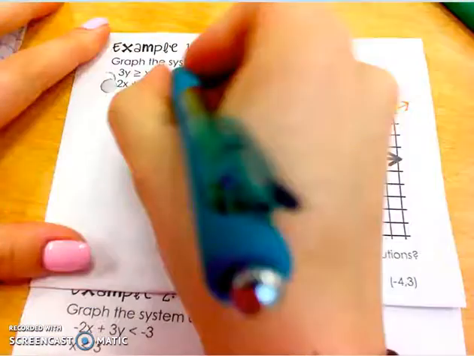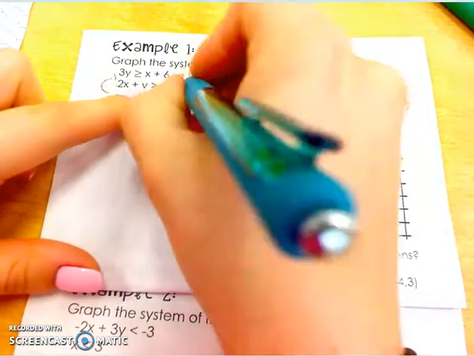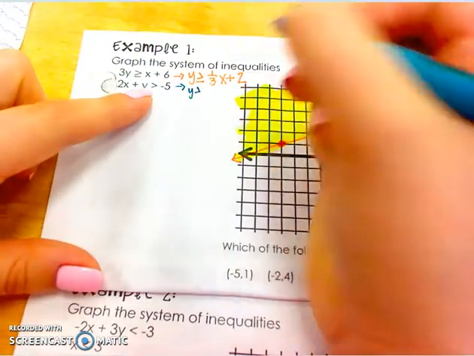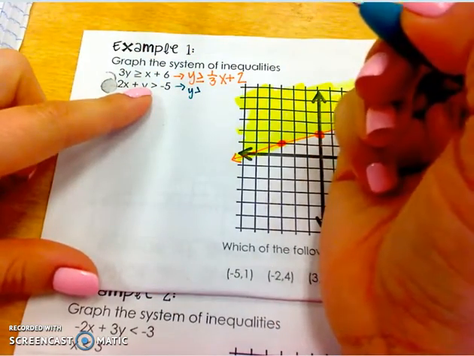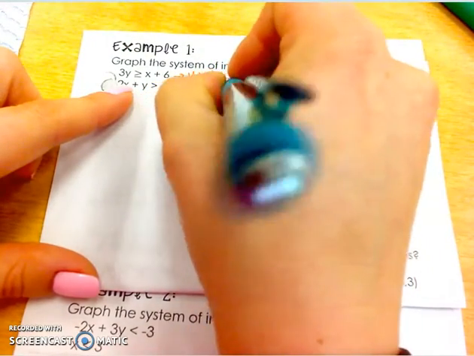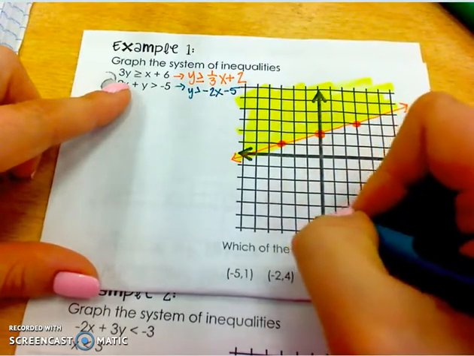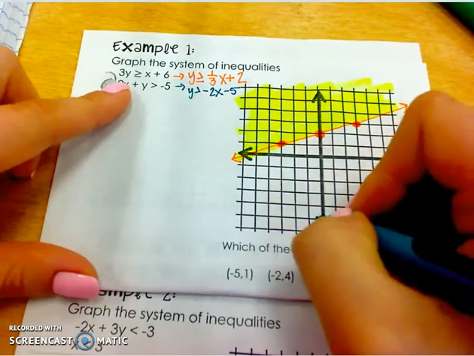All right, then let's turn this one into slope-intercept form. I have to subtract 2x from both sides, so y is greater than, subtracting 2x over, and then leave that -5. So start at -5. And I'm following the slope.